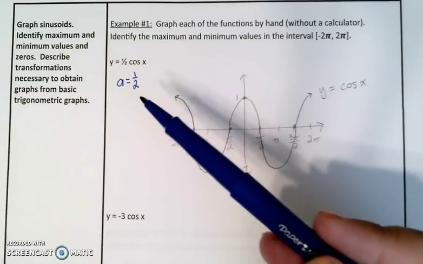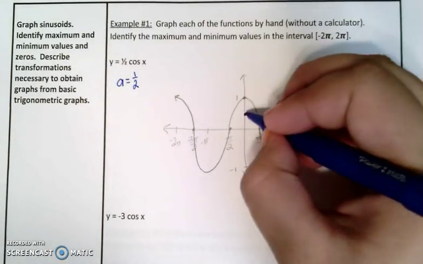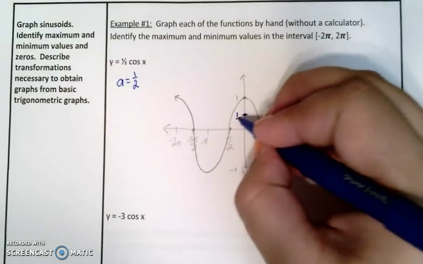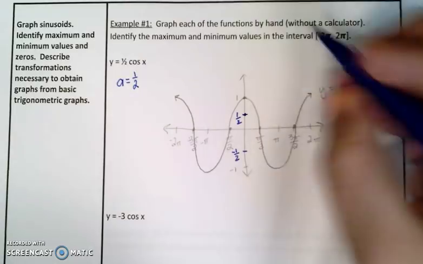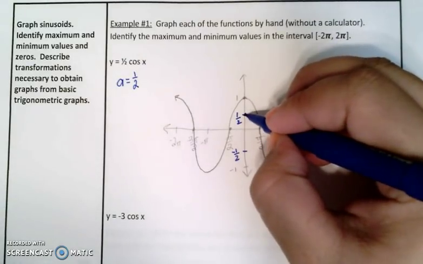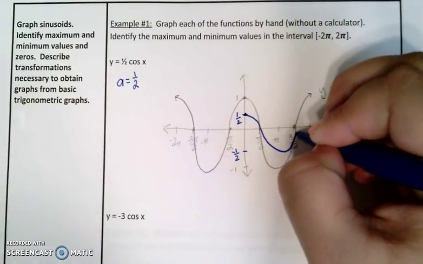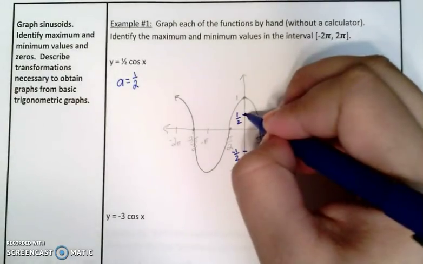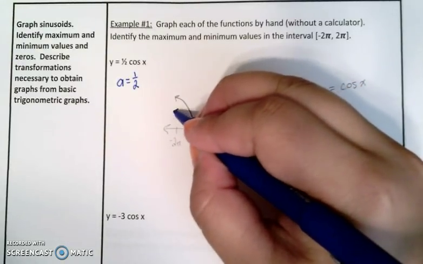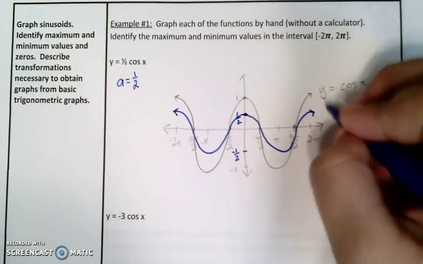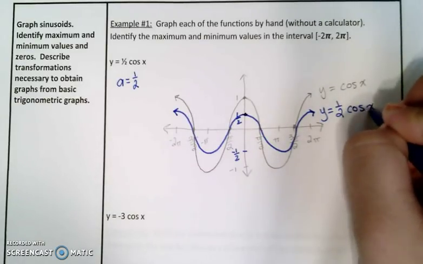That means my maximum and minimum values change by a factor of 1/2, so each point that I go through has been adjusted, like this.